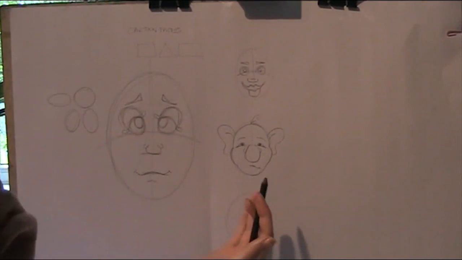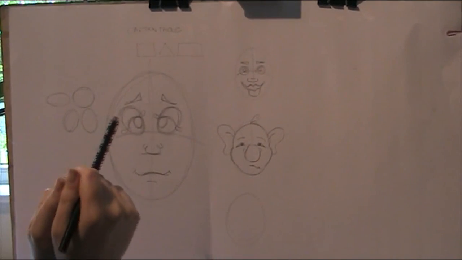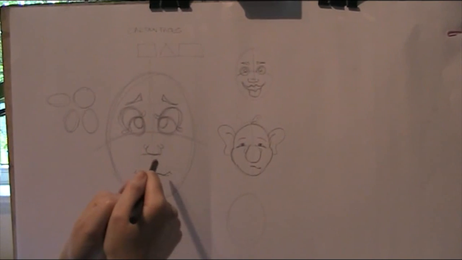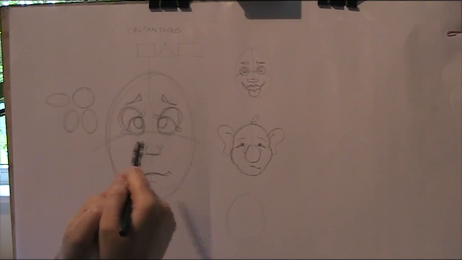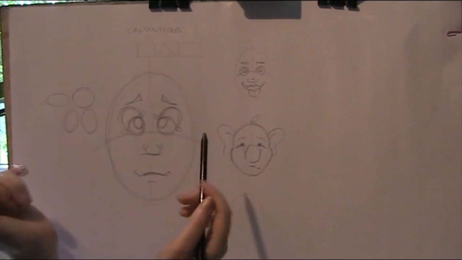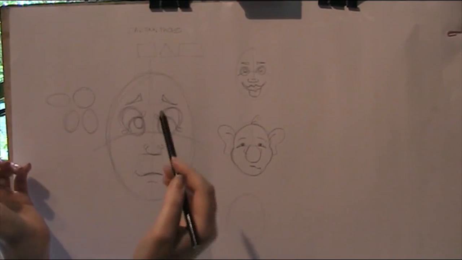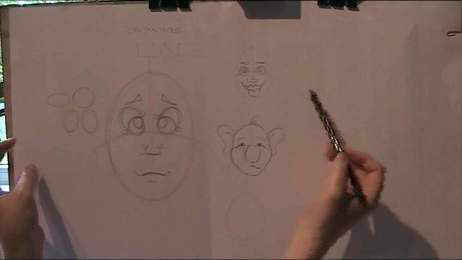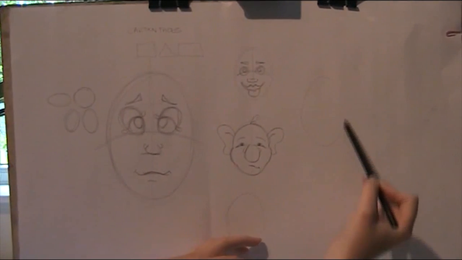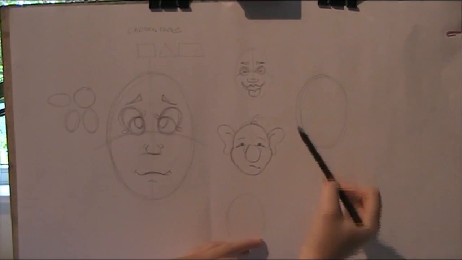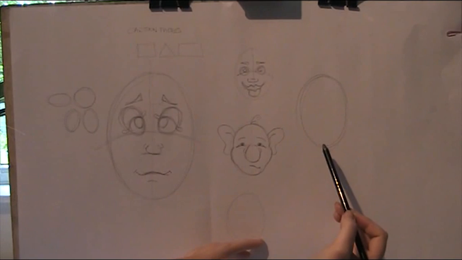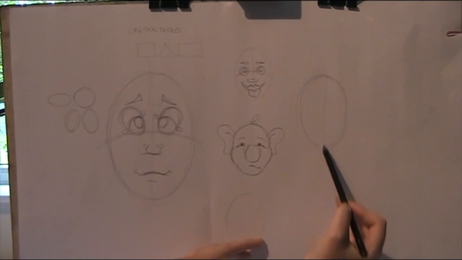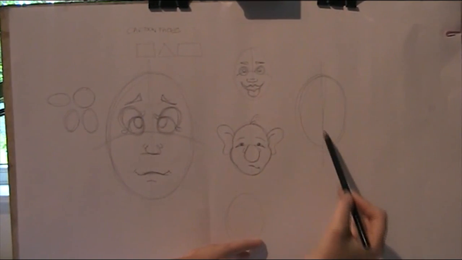When you are approaching the actual shapes of your face, we need to look again at your basic proportions of your face and the skull. What you need to understand with a basic proportioned face of a human face is that it's the oval shape. We divide the face into half.